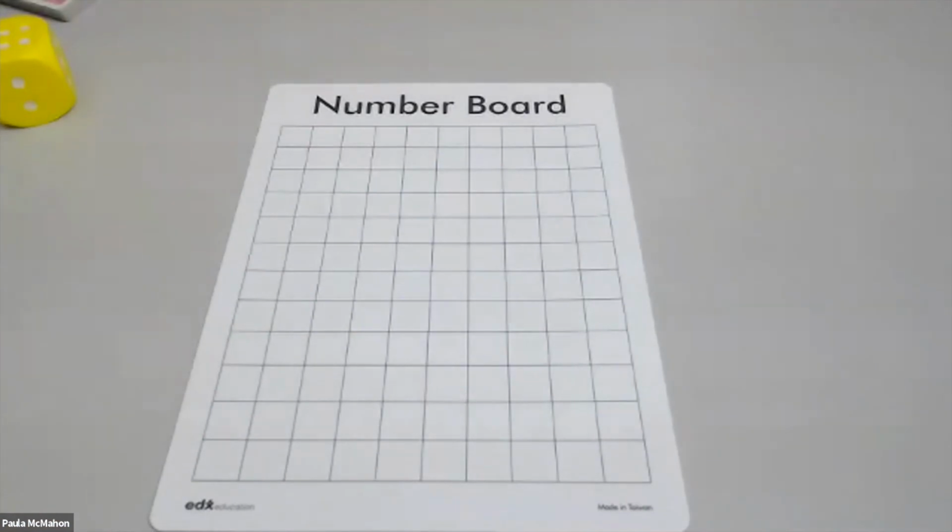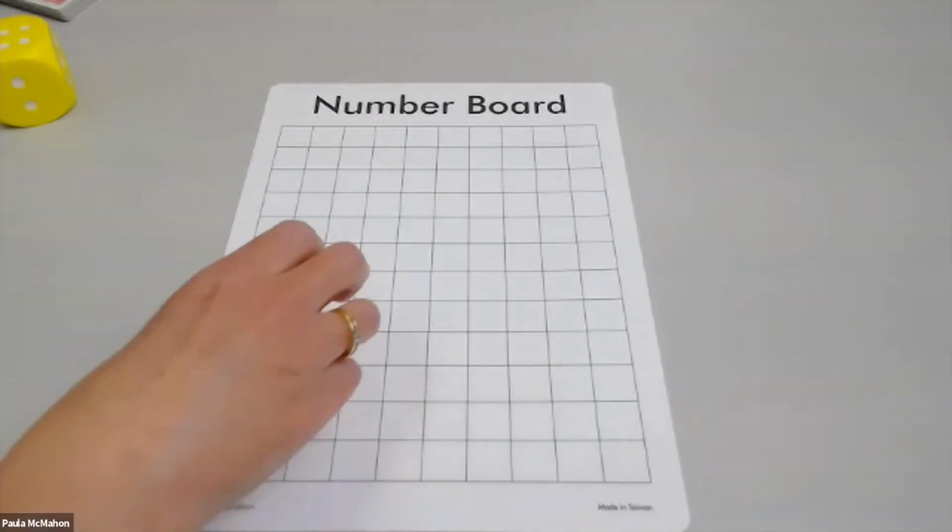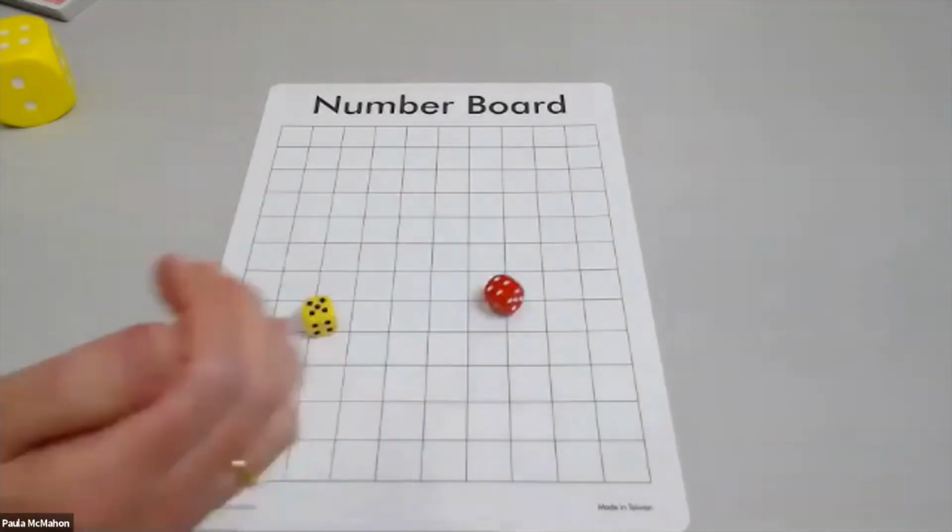Two or three students, 2 six-sided dice, and you could use, excuse me, I just got to grab a whiteboard marker or two. So this is a game, once again, to practice our multiplication.